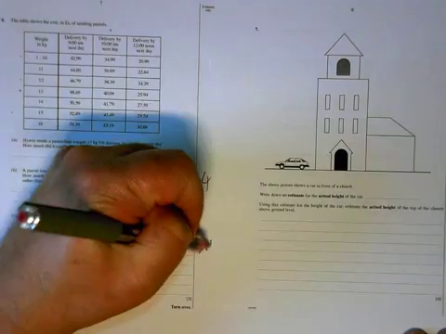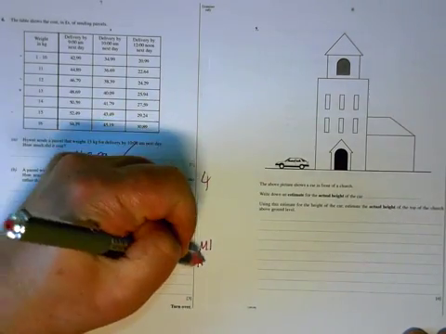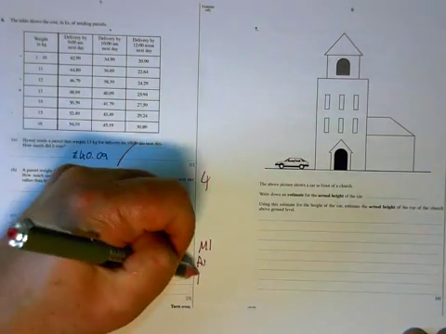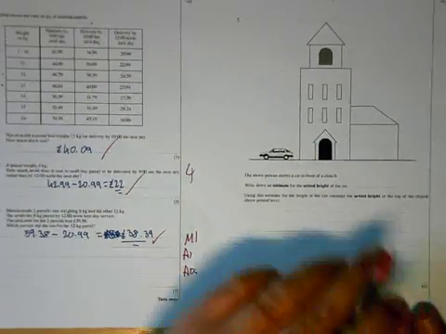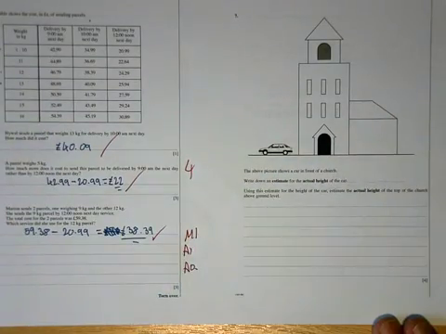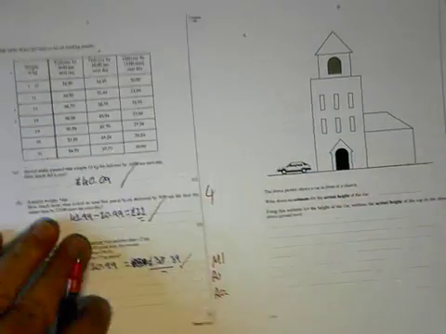So you get 1 mark for that. Sorry, 1 mark for working that out, but you don't get the final mark for the answer. Watch my video clip for that. You should be able to answer that. 6 marks to the page.